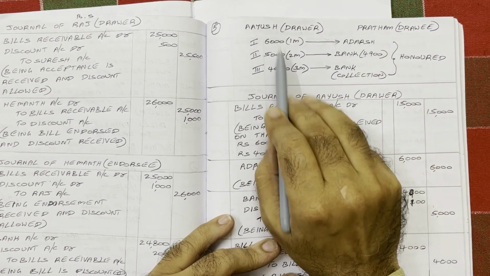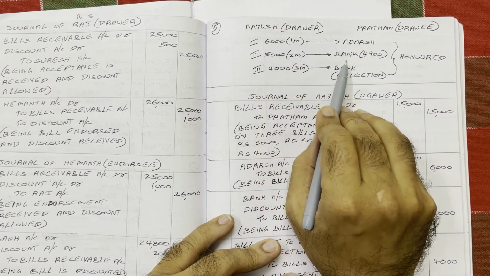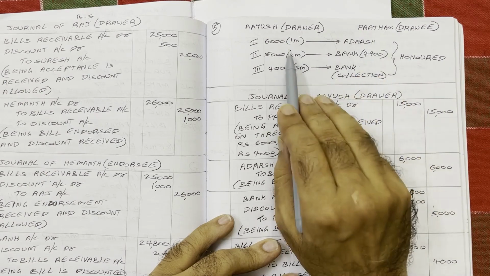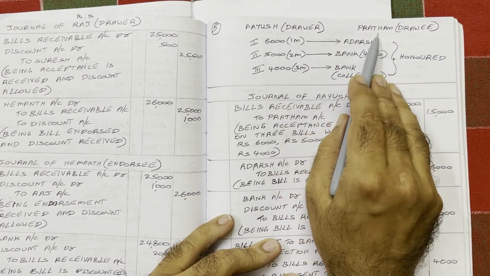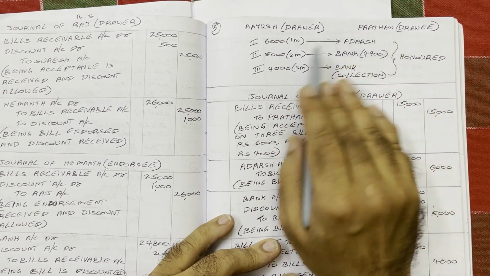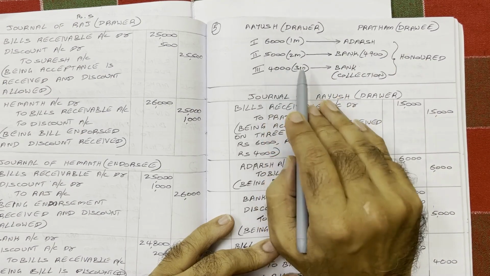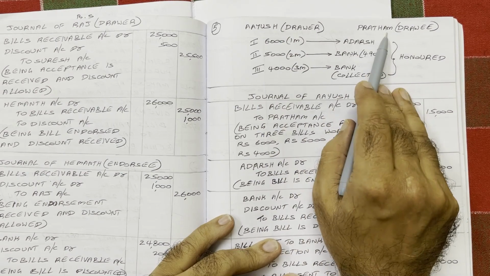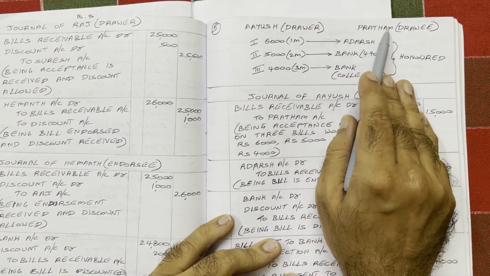The second bill is discounted by Ayush. The transaction is between Ayush and the bank. Pratham is not affected. For the discount of the second bill, in Pratham's books, we need not write any entry. The third bill is sent to the bank for collection. This is also between Ayush and the bank. Pratham is not affected. No need to write the entry.